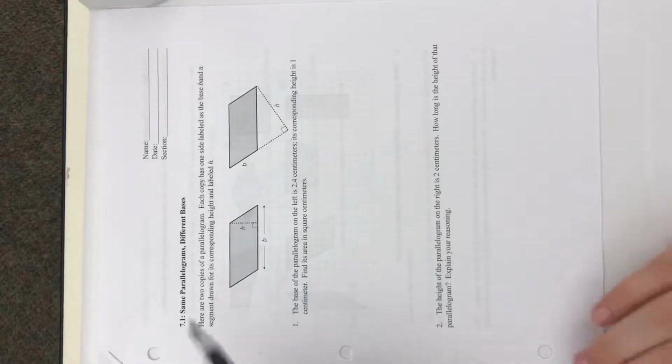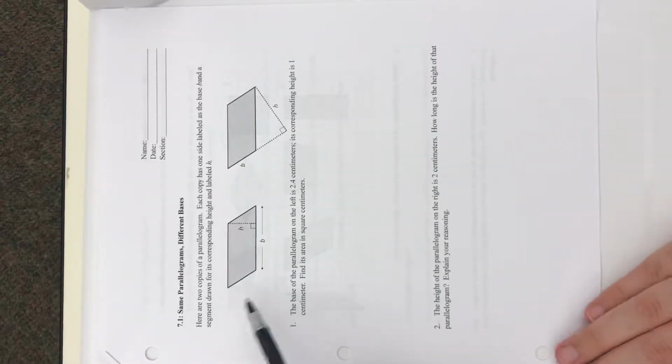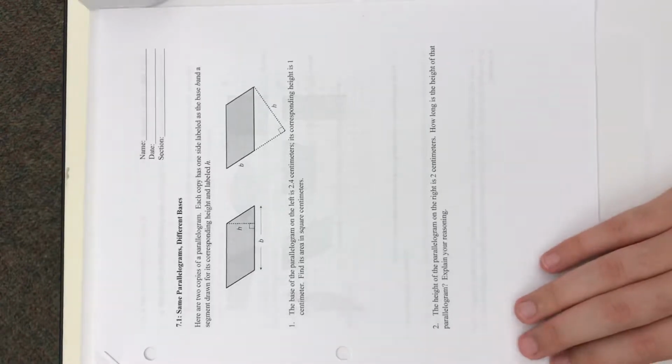So question 1 tells us that the base of the parallelogram on the left is 2.4 centimeters. Its corresponding height is 1 centimeter. So it asks us to find its area in square centimeters.